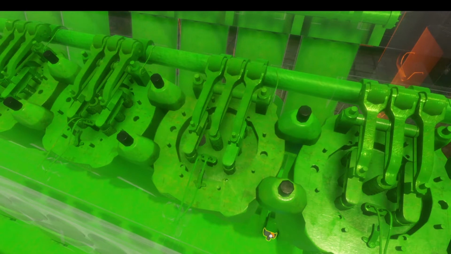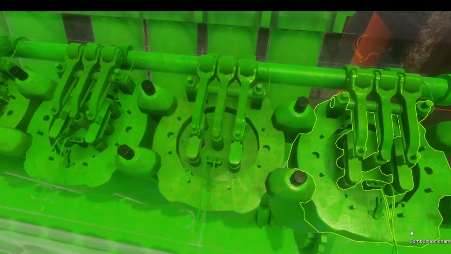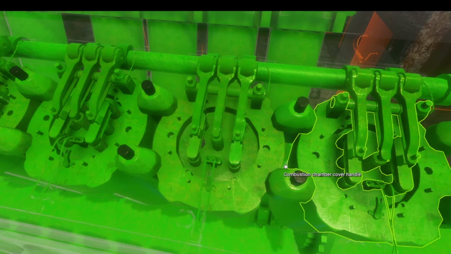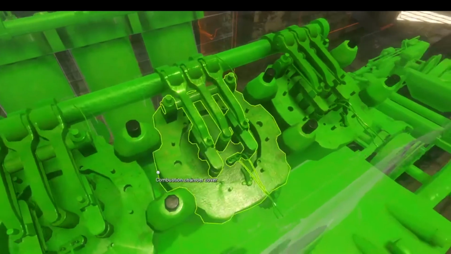What's that down there? Piston handle I missed. Okay. I'll check the ignition cables and the fuel hoses.